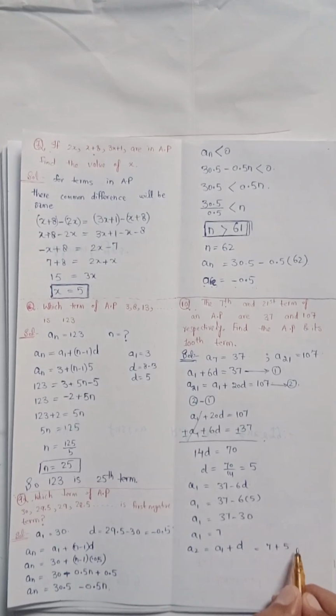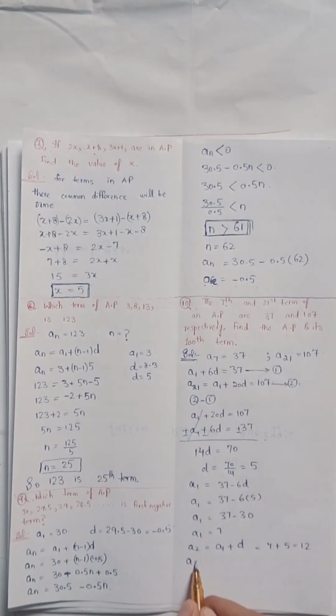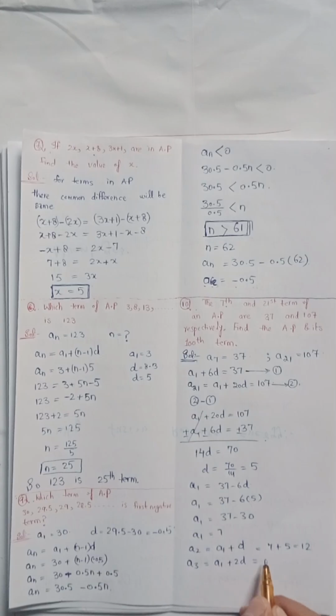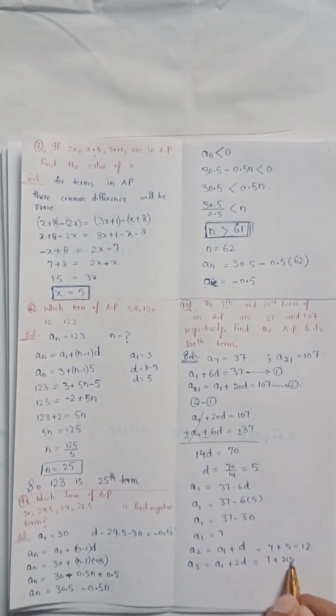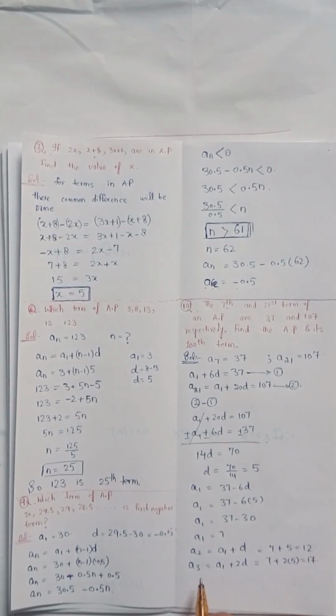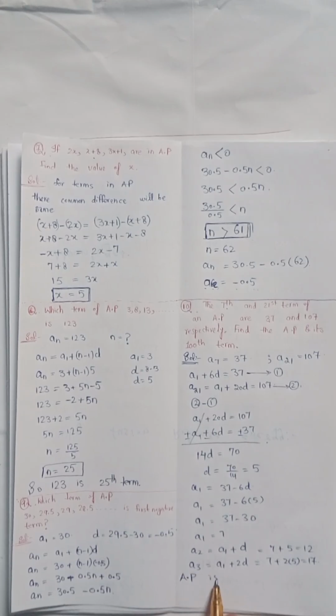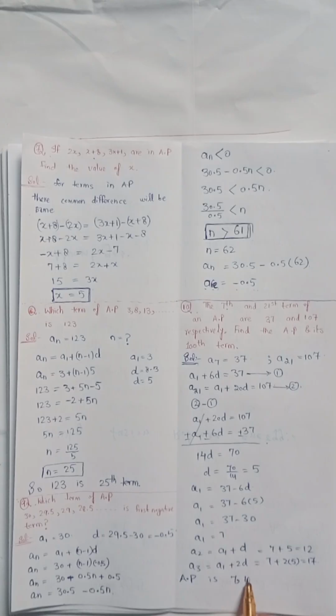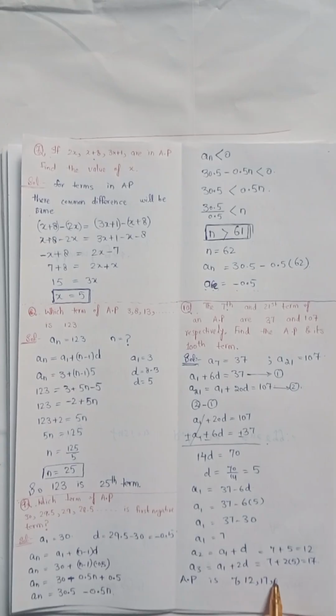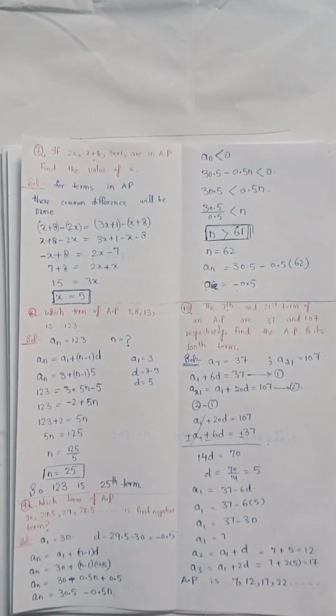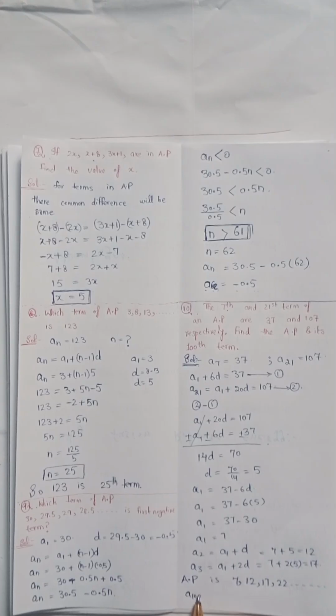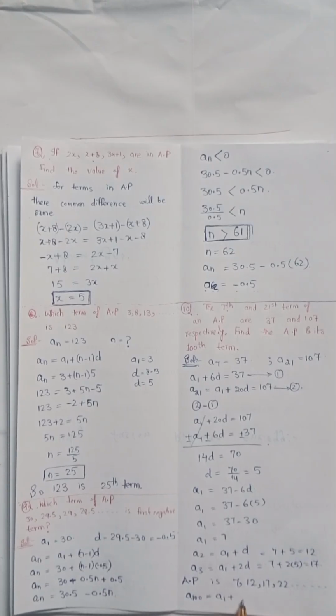Our arithmetic progression is 7, 12, 17, 22, and so on.